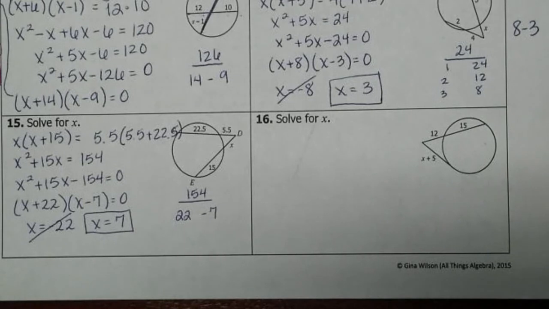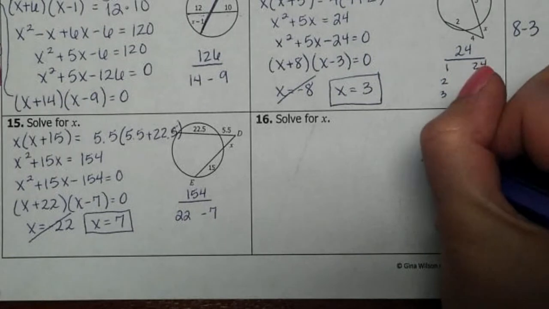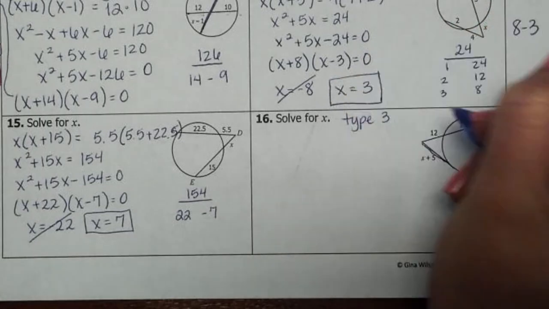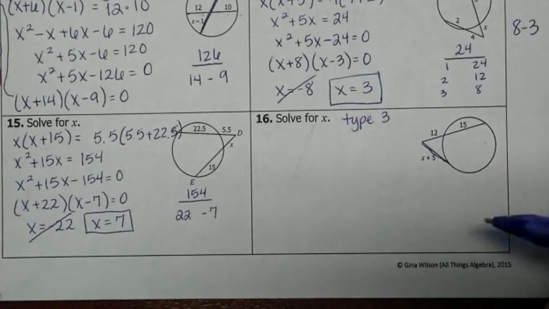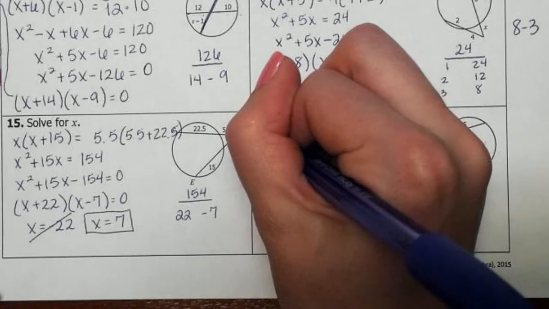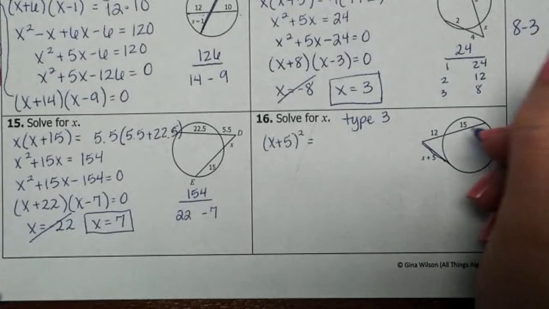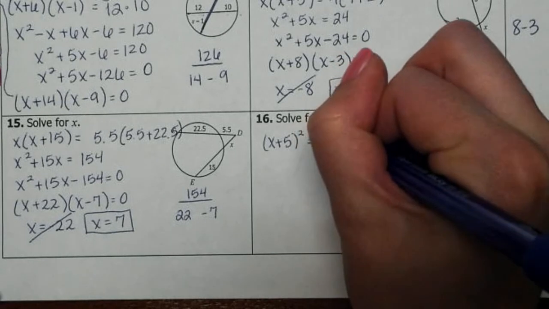Okay, let's work one more like that. Number 16. I'm going to start with this value here. This is a type 3 problem. I'm going to start with this. I've got to square it because it's all by itself. So x plus 5 squared. And that's going to equal, I'm going to take the outer 12 times itself plus the inner.